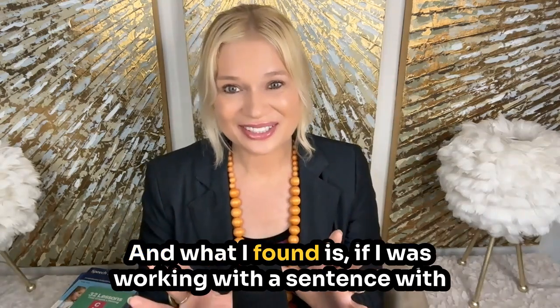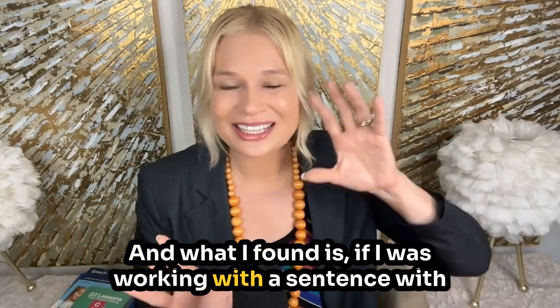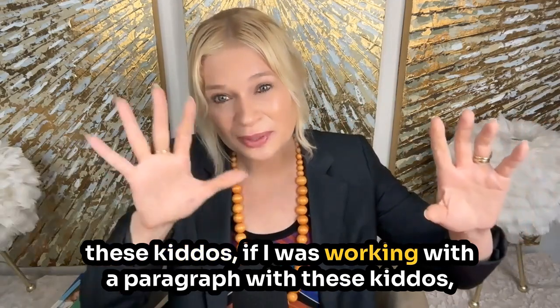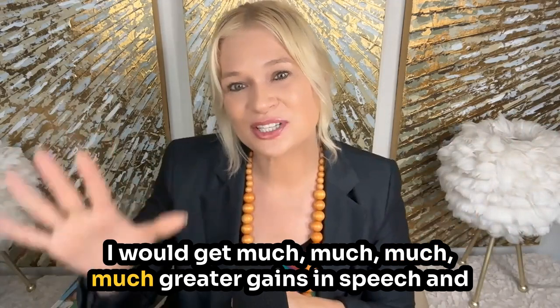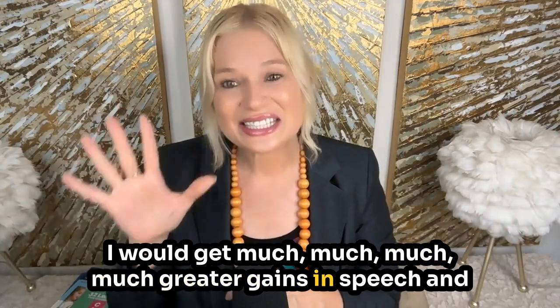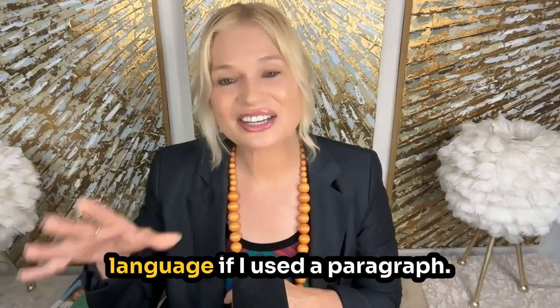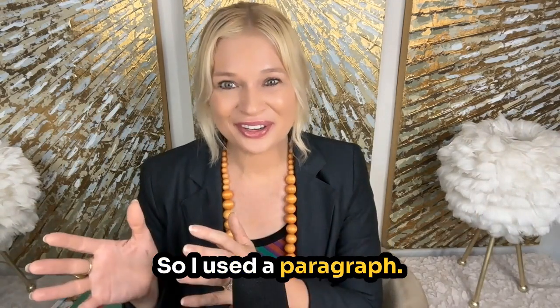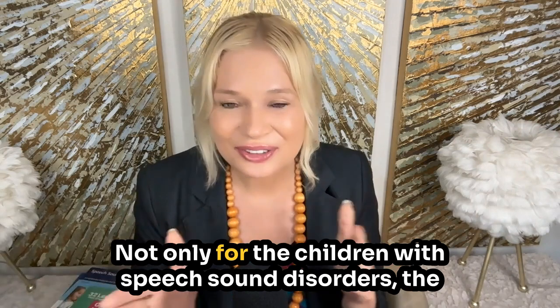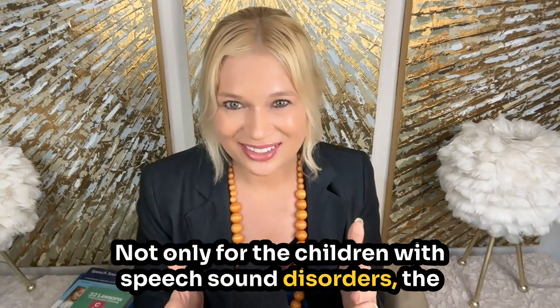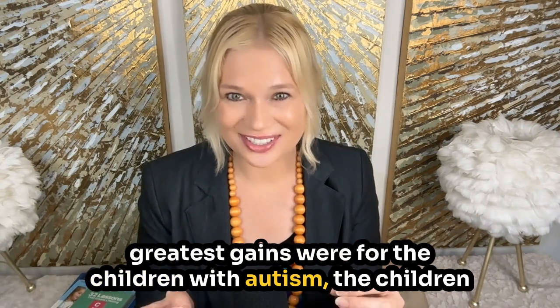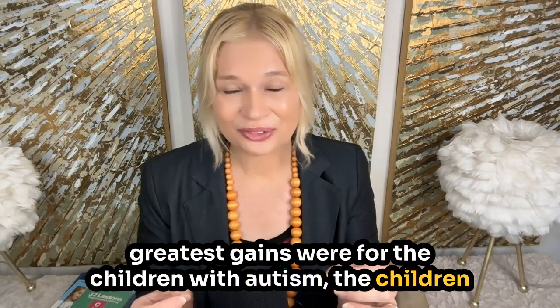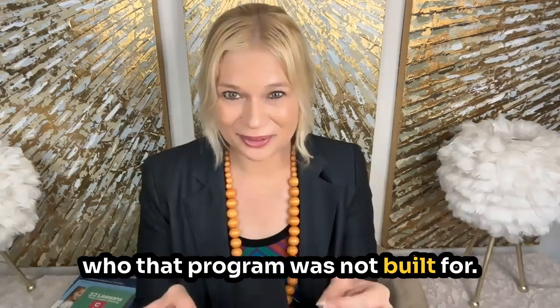And what I found is if I was working with a sentence versus a paragraph with these kiddos, I would get much greater gains in speech and language if I used a paragraph. So I used a paragraph, but not only for the children with speech sound disorders. The greatest gains were for the children with autism, the children who that program was not built for.